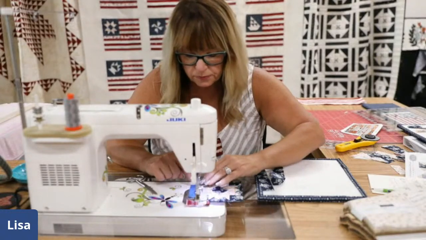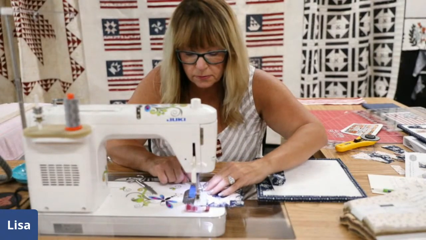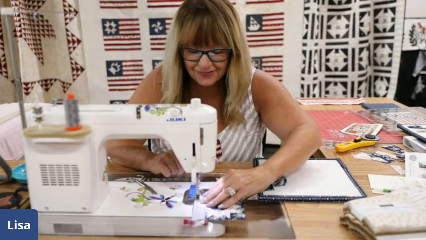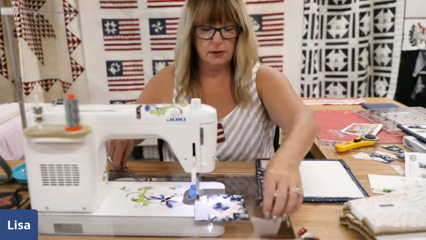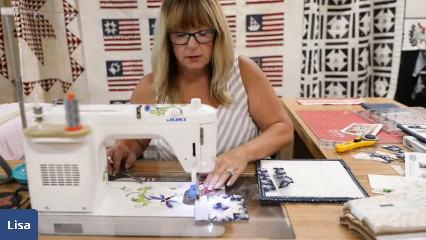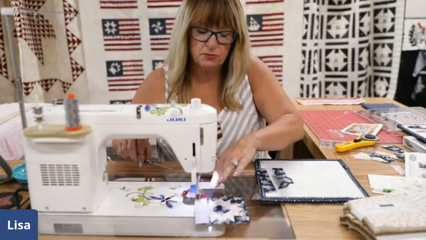Chrissy's like, thanks for the thread explanation. Now I have to change my threads up. Yeah, just lower your stitch length a little bit. So I usually sew a little smidge under 2.